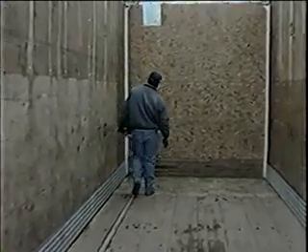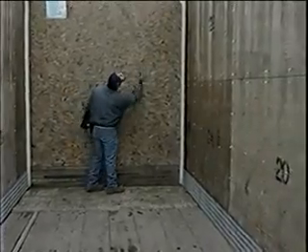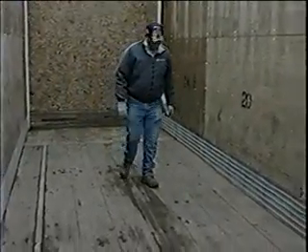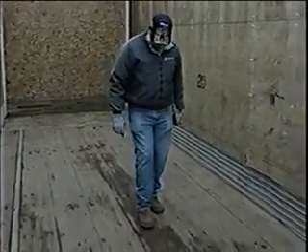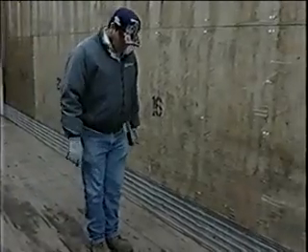Next, inspect the inside of the trailer. Is the front wall solid? Are there any spongy spots or holes or broken and cracked decking in the floor of the trailer that could cause the forklift to break through?